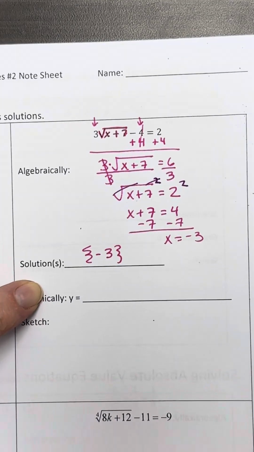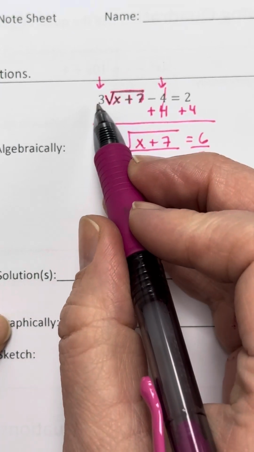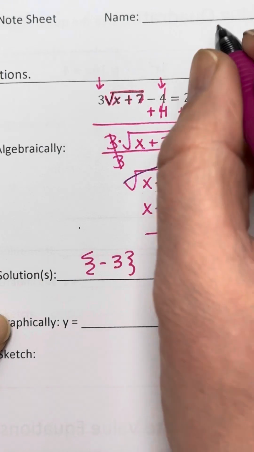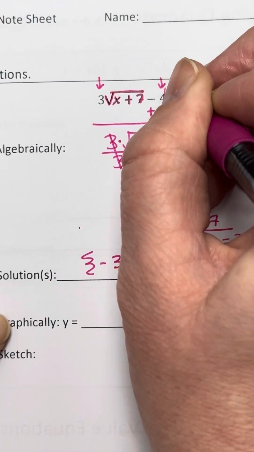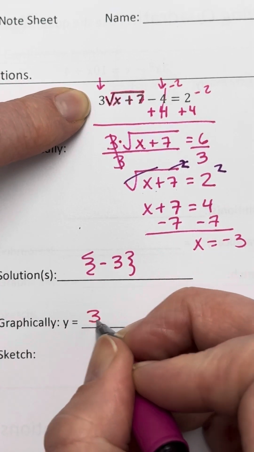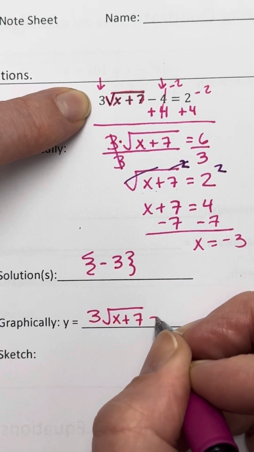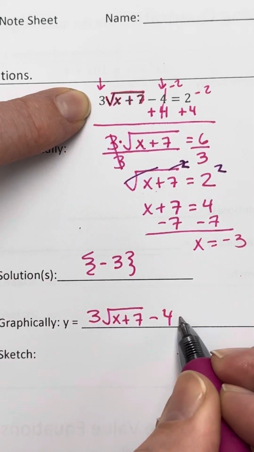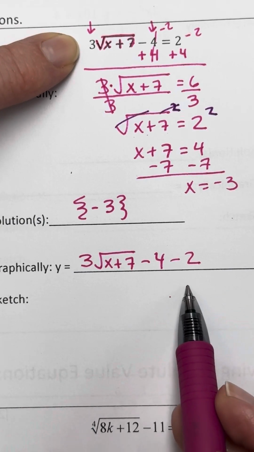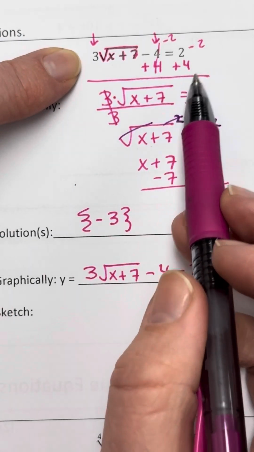So the original problem was 3 times the square root of x plus 7 minus 4. I'm going to put the original problem in, but instead of the equal sign, I need to get it equal to 0. So I'm going to subtract 2 from both sides. Instead of the adding 4 that I did for algebraically, for graphically, I want to put the left side, or really the more complicated side of the equation. So 3 times the square root of x plus 7 minus 4, and then just put a -2 at the end of there. Now, if you wanted to do -4 minus 2 is -6, you can, but Desmos will do it for you. You don't even have to really think to do this, just the left side minus the right side.